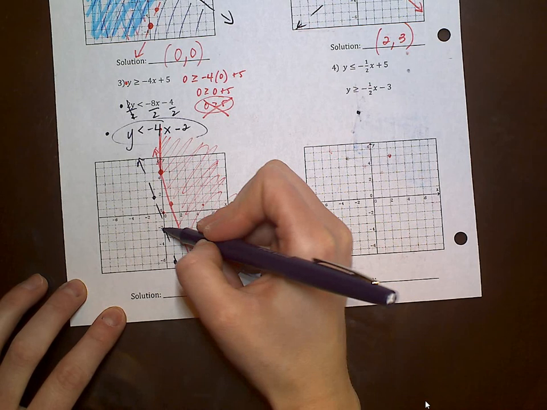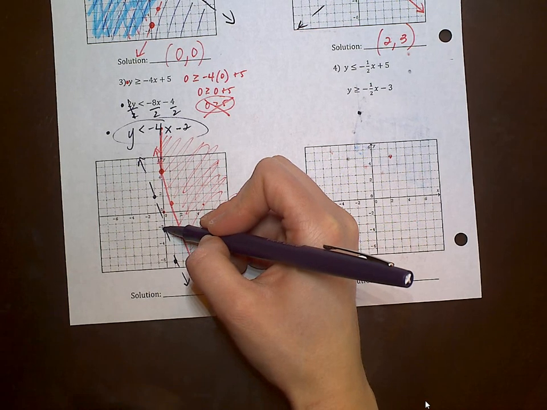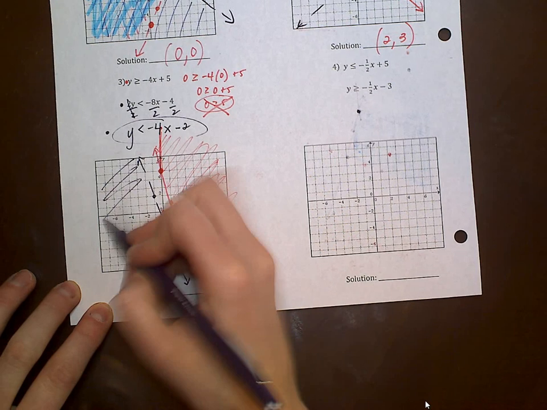So again, if you go to the y-intercept, you want that y-axis that's lower than the line, or numbers smaller than where your y-intercept is. So I want all these to be shaded. So I'm going to go this way.